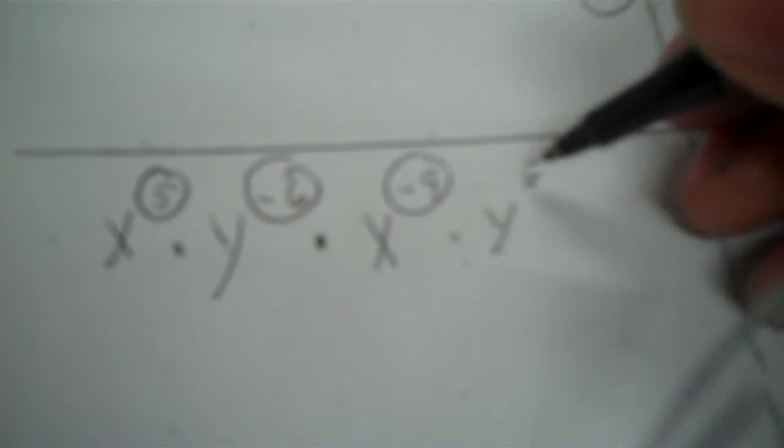Okay, next problem. X to the 5th times dots there, y to the negative 6 times y to the negative 9 times y to the 9th. So it's all times, so I underline it. So top, I got x times y times x times y.